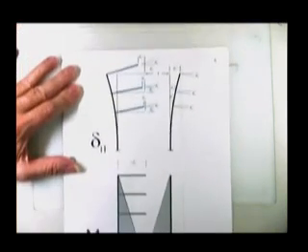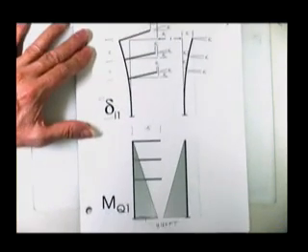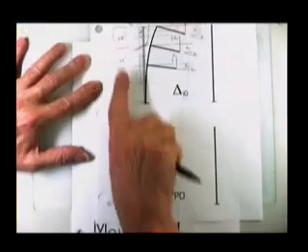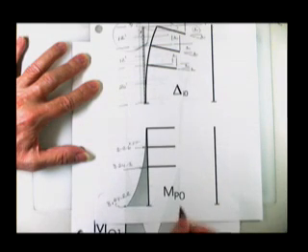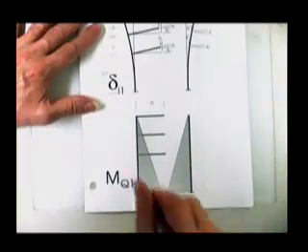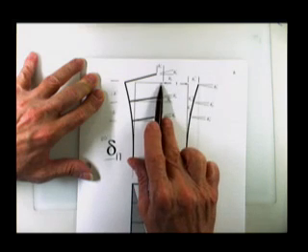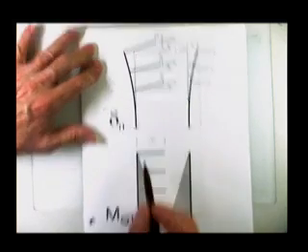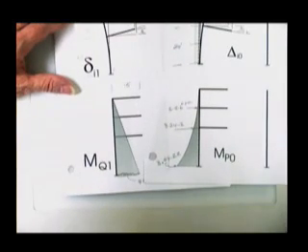And you'll notice that whoever's doing this is plotting these moments on the tension side, so that when he combines this moment diagram, which pushed to the right, causing tension on the left, plotted on the tension side, with this moment diagram, where the force is to the left, that's an arbitrary selection of which way R1 is going to end up going. It caused tension on the right-hand side, plot on the right-hand side. You'll know that that term is a negative term. Integral m dx over EI.